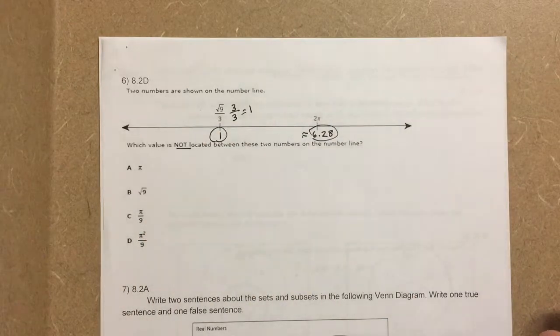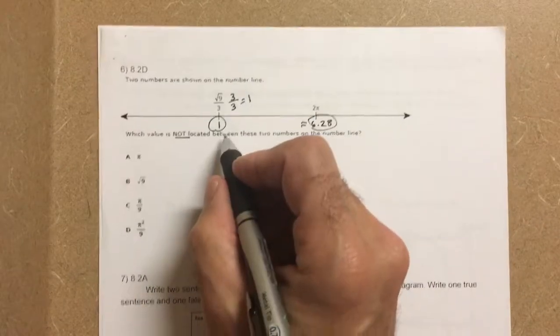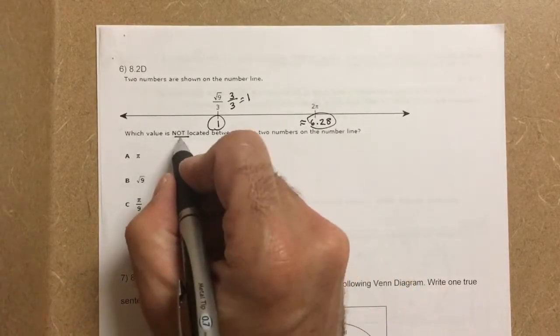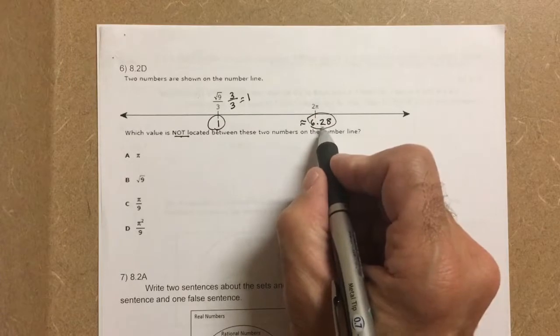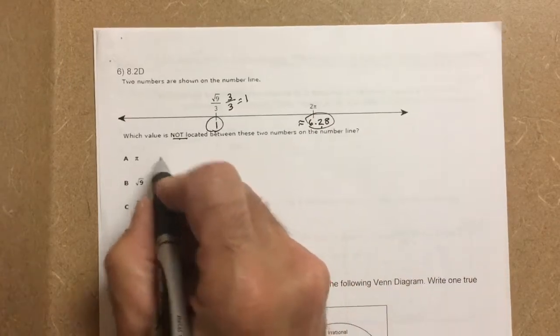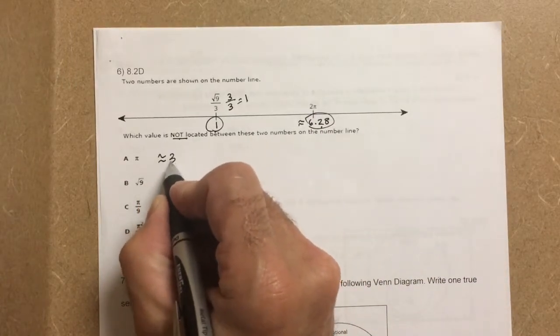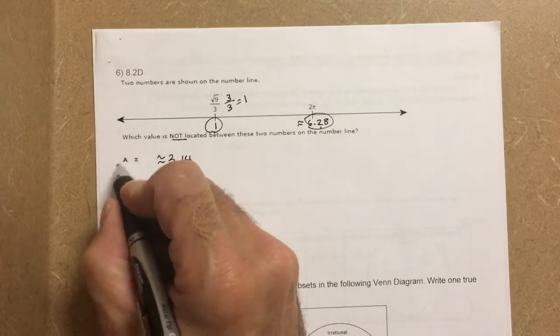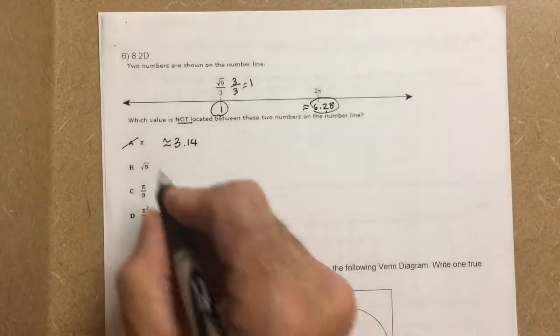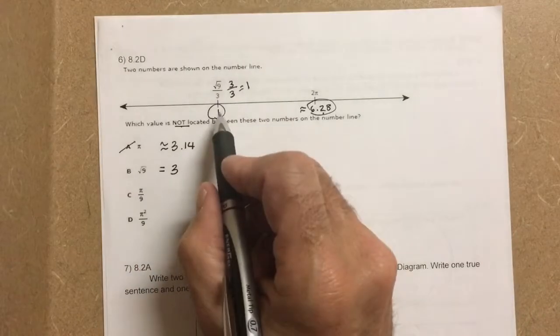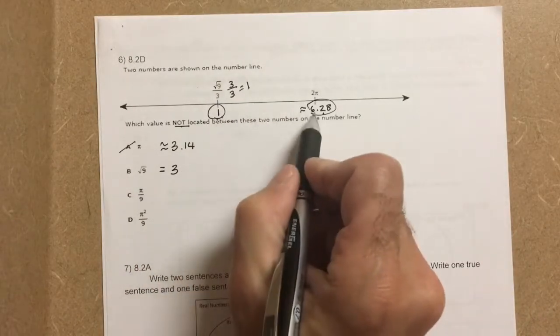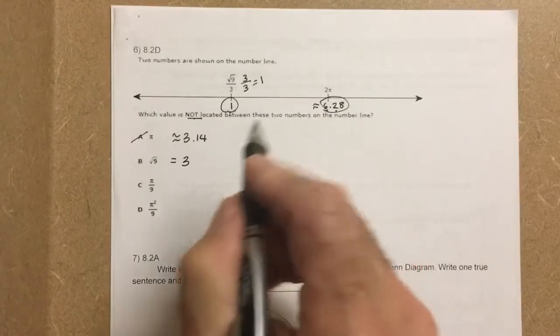Only 4 students missed this one. Did you notice the word not? I'm looking for a value that's either less than 1 or more than 6.28. Pi is about 3.14. That does fit in the middle. Square root of 9 is exactly 3. That's a perfect square. That would be larger than 1, less than 6.28.